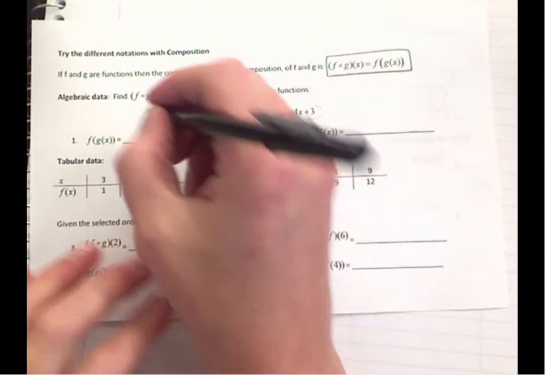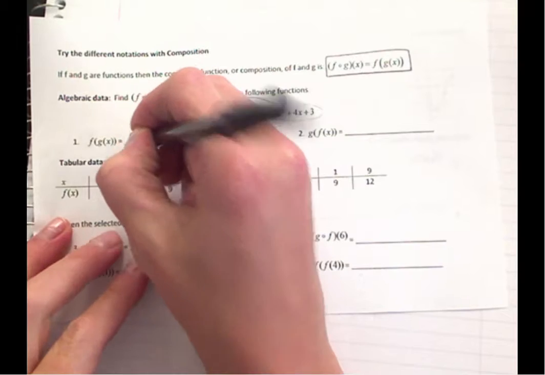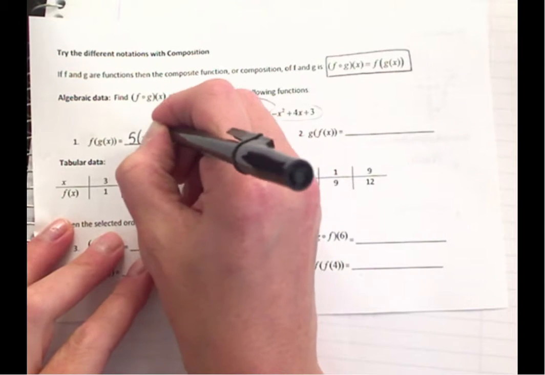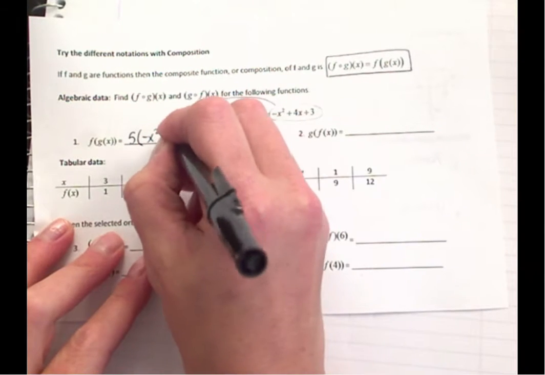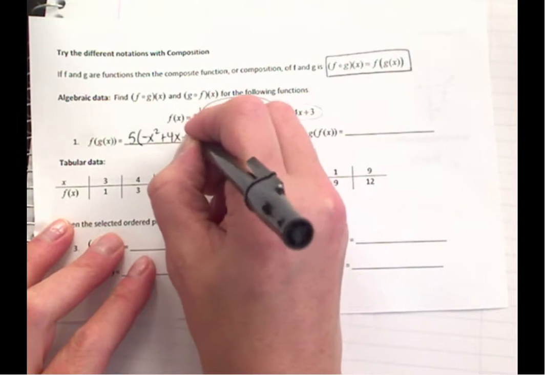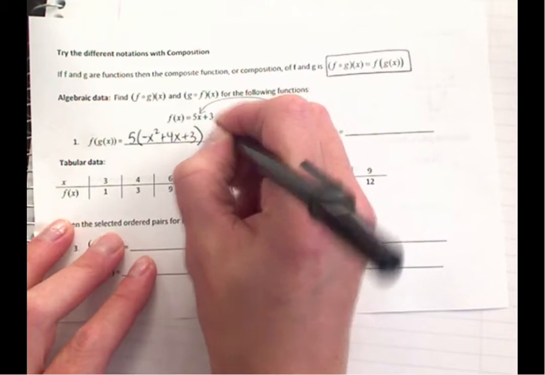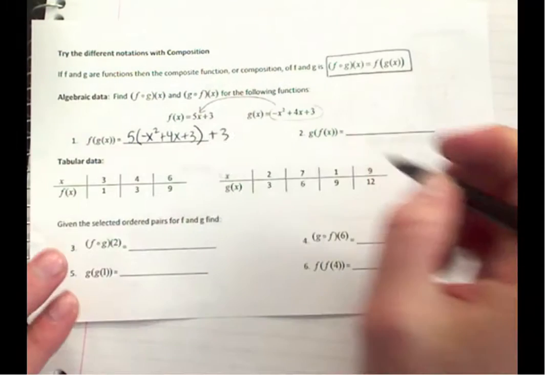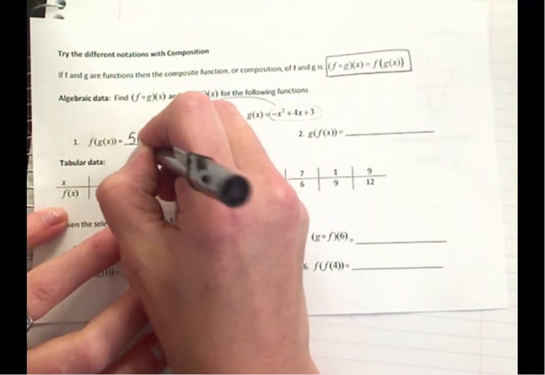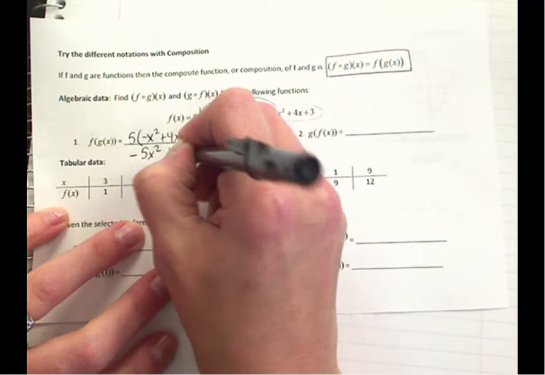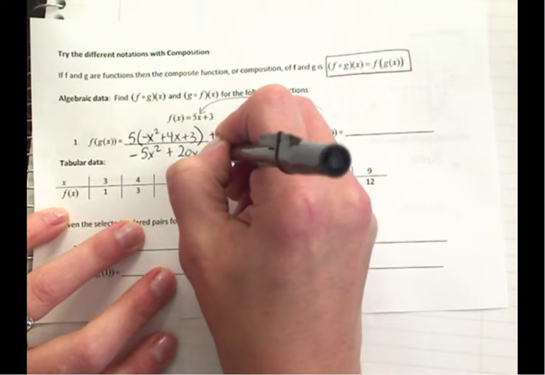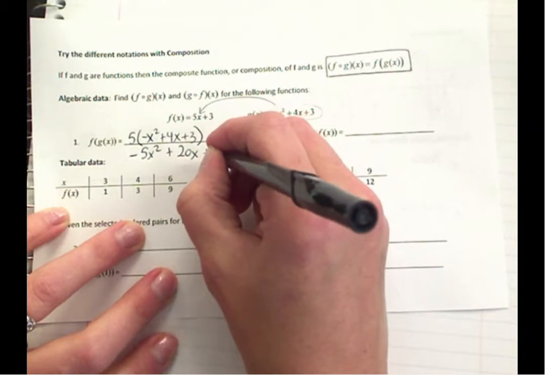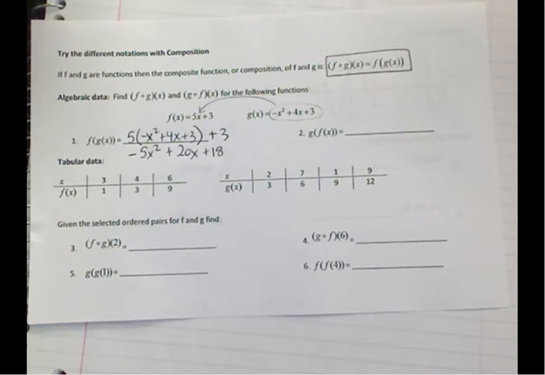Okay, so it's going to look like 5 times negative x squared plus 4x plus 3 plus 3. Composition is just order of operations. What happens first? What happens second? Okay? And distribute, combine your like terms. 15 plus 8 plus 3 is 18.